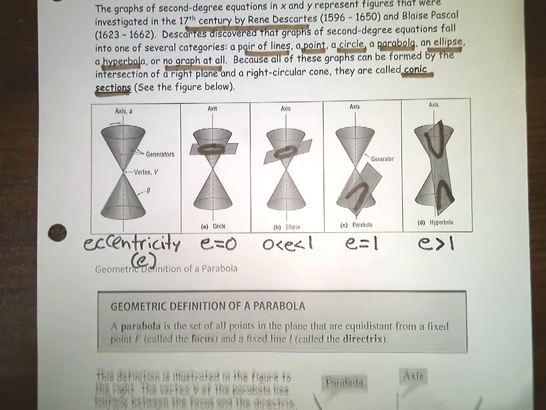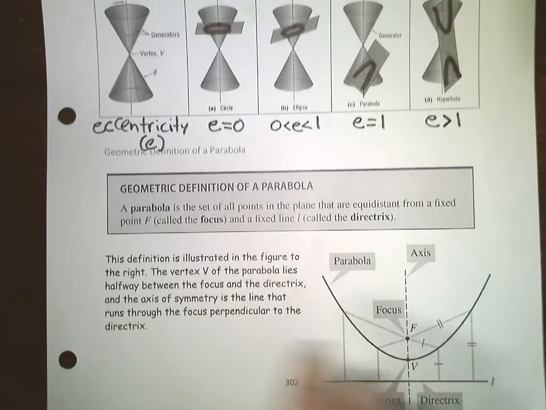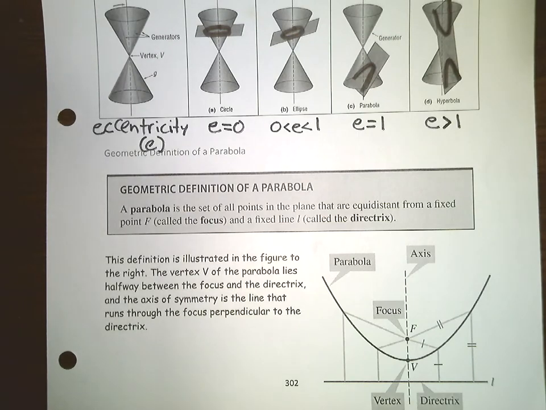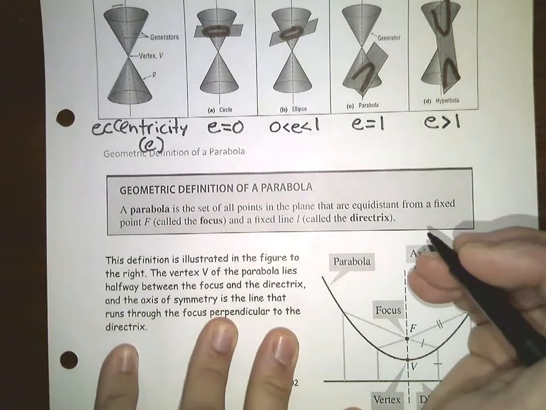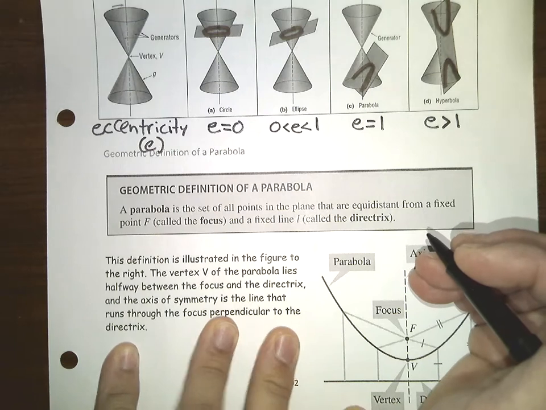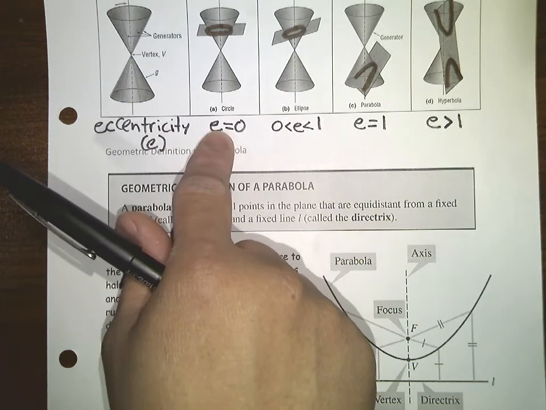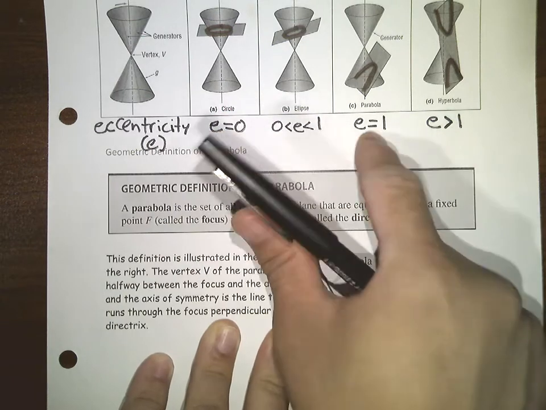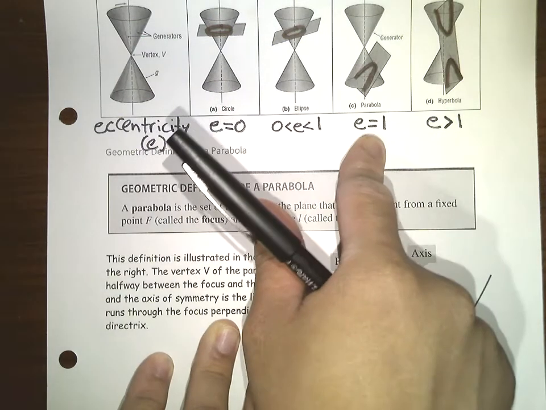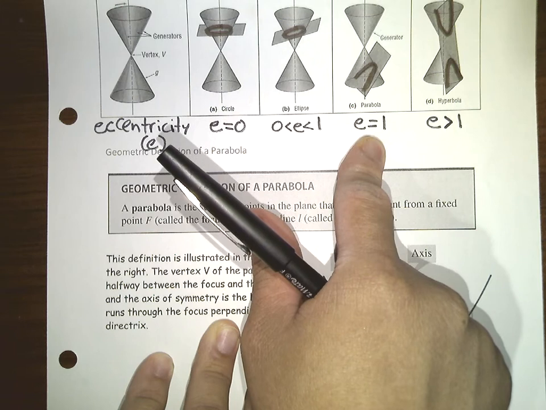Now we'll get into how to calculate the eccentricity in a moment, but let me talk about the geometric definition of the parabola first, since that will be the first conic section that we will talk about. We already talked about circles earlier, and we have talked about parabolas earlier, but we haven't talked about them from a geometric standpoint.